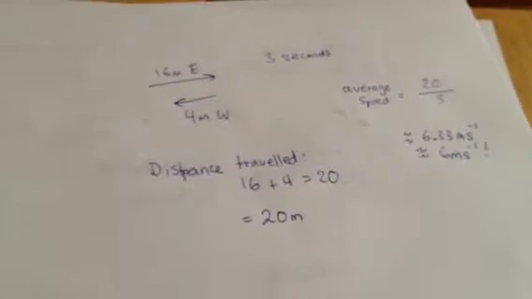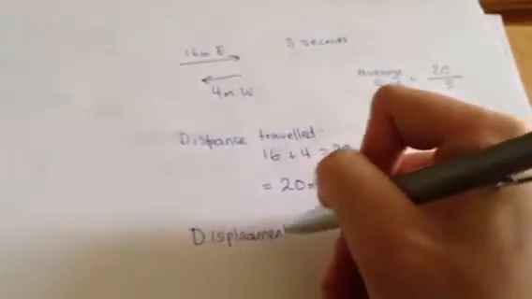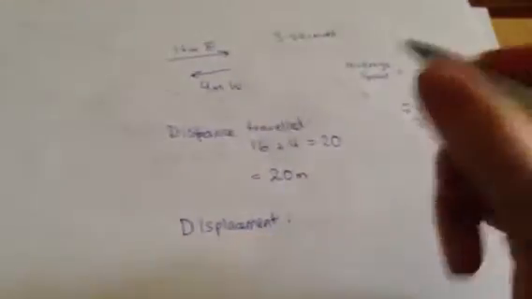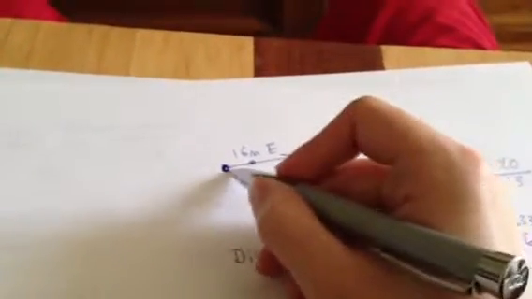But now, what if we want to know velocity? Of course, we're going to need to look at displacement now. And displacement is essentially going to be how far we are from the origin, the point at which we started. So we move 16 to the east, and then 4 back to the west. Where do we end up? Well, if this were to scale, it would look a lot better, but we basically end up moving 12 meters to the east.